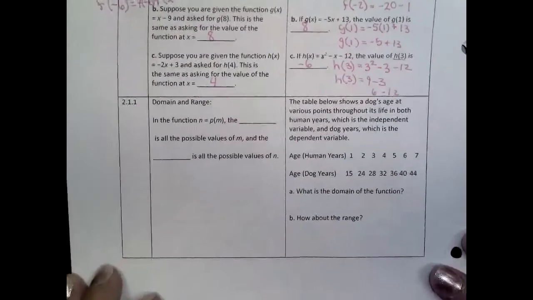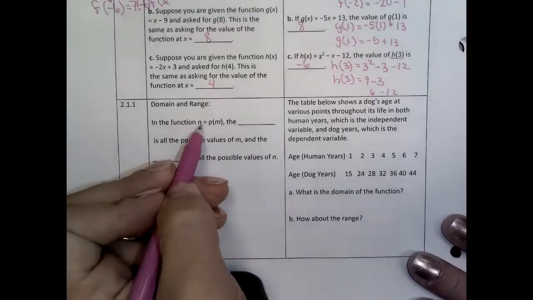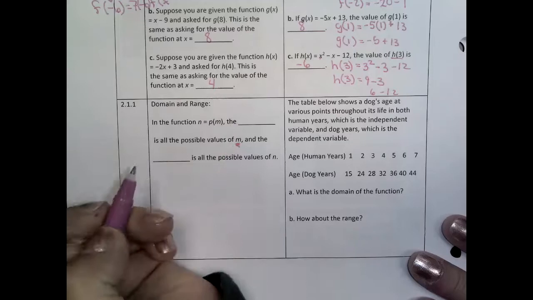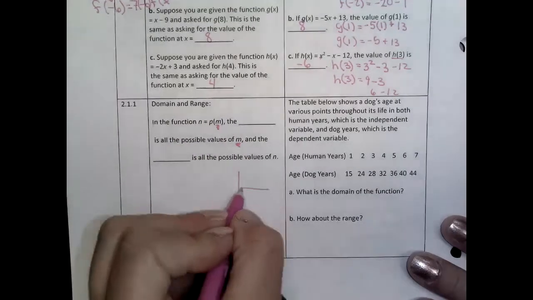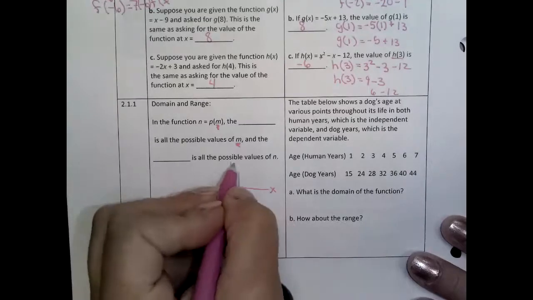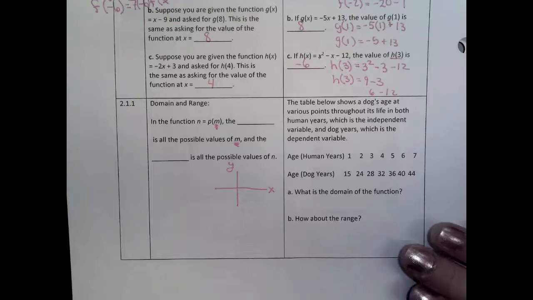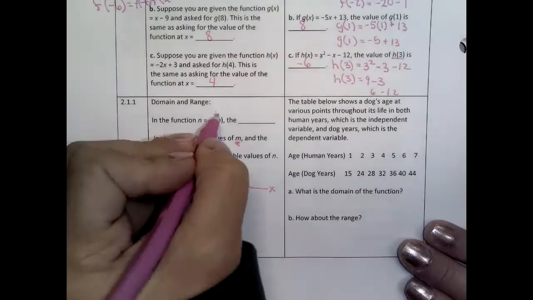Okay, so the next thing we need to review is domain and range. So in the function n equals p of m, the blank is all possible values of m. So our m is here, it's our independent variable. And our independent variable is always on the x-axis, and our dependent variable is always on the y-axis. So what's in the parentheses is m.